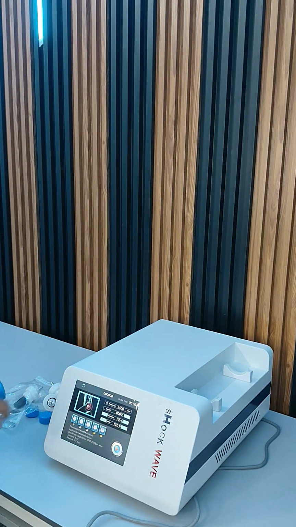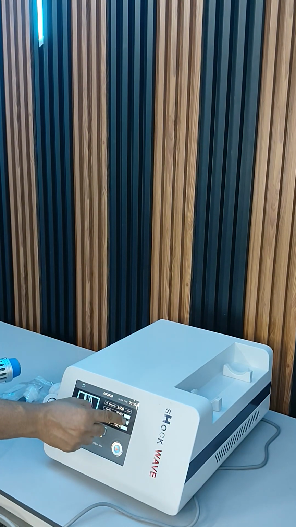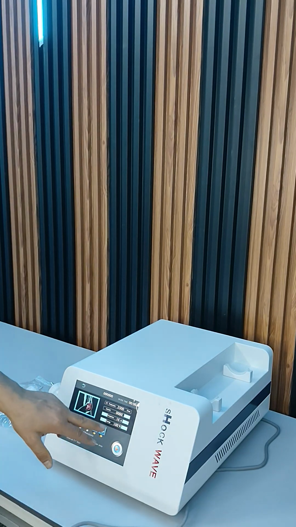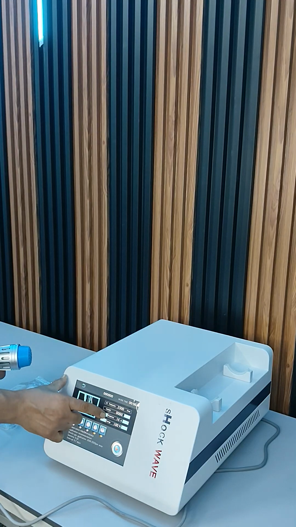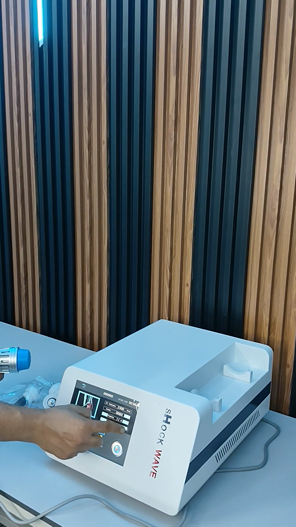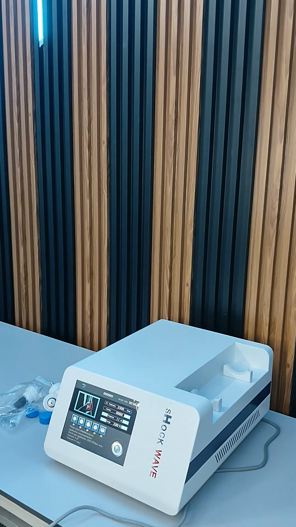But if I increase the frequency to 16, the maximum energy I can go is 100, not 200. If I want to use 200, I need to decrease the frequency, and then I can increase up to 200. That is how intelligent the device is, to prevent damage to the joint or any kind of injury.